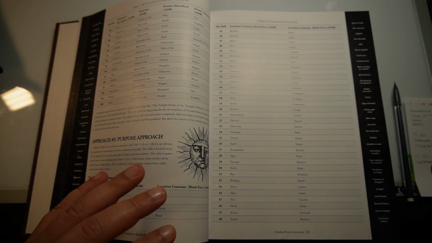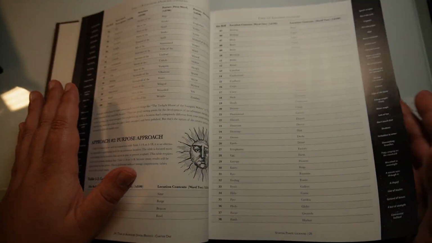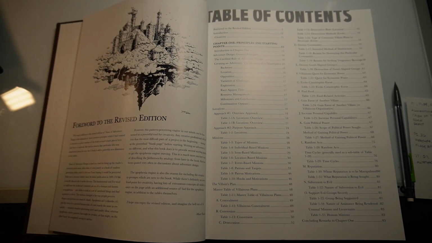Anyway, thanks so much for watching. That is the location section. There's a lot of great values in here. And then next time we will check out the missions tables and go from there.